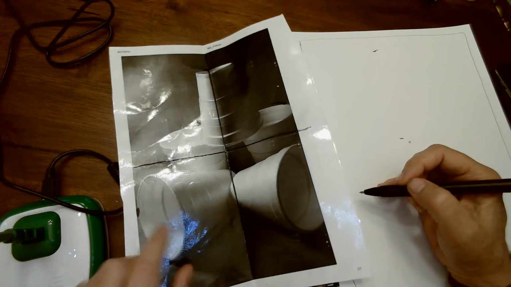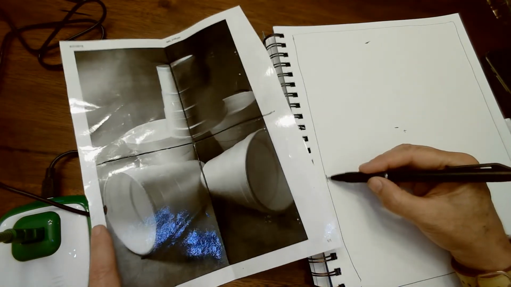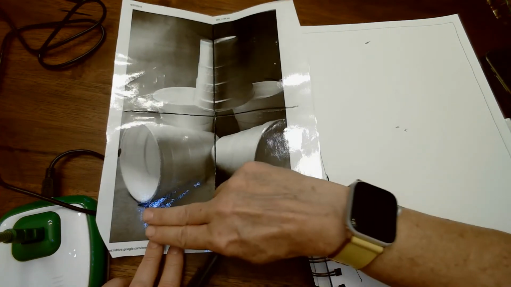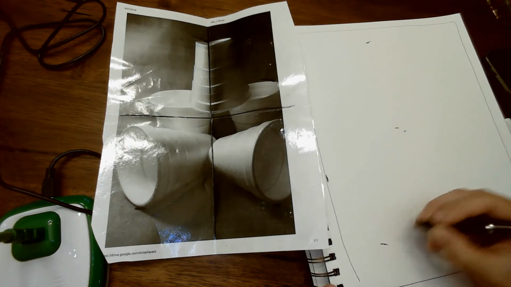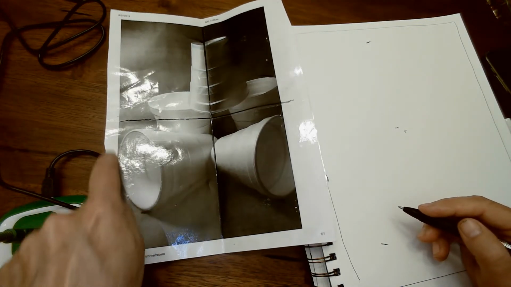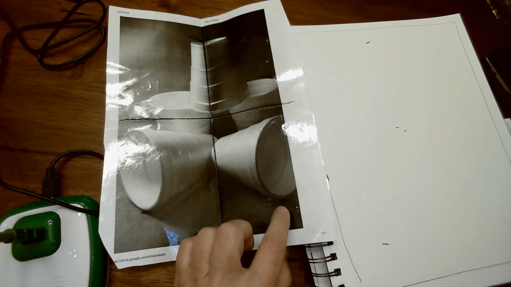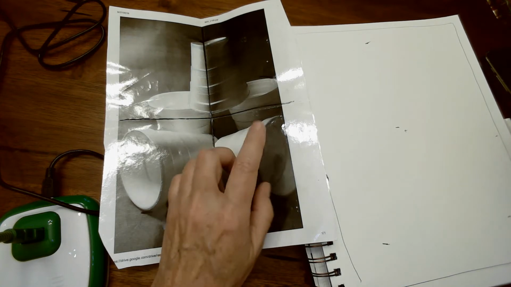Then you're going to go over here to the side where the widest part of the objects are, and you can see that there's about 2 fingers width here. So this big oval shape is about 2 fingers up, and this one too. It's about the same size up, and the cup goes off the page.